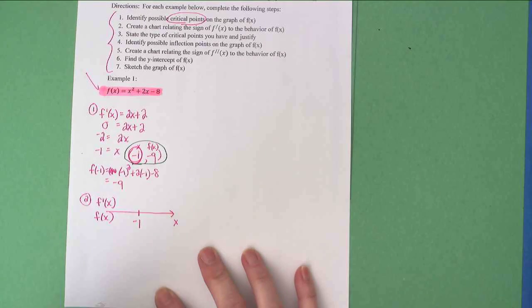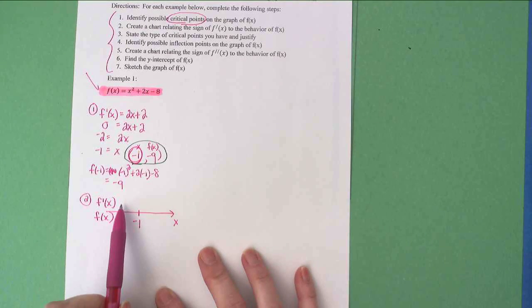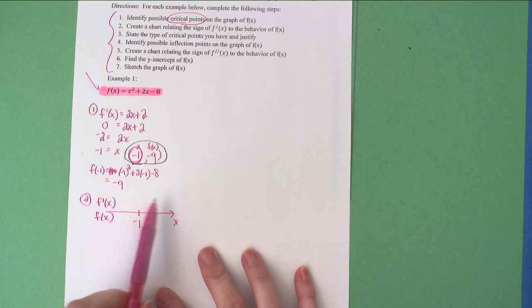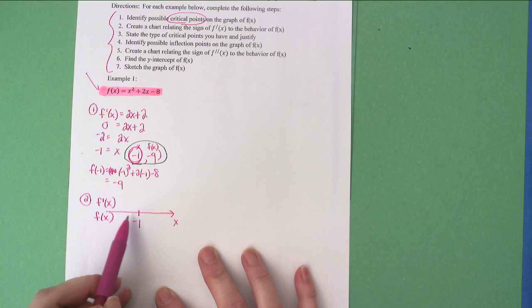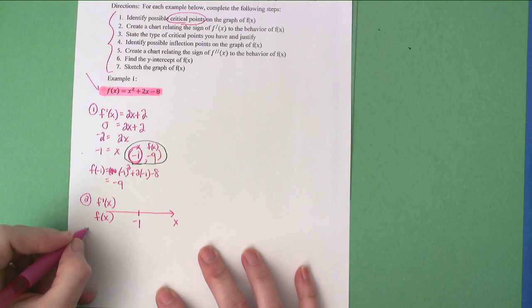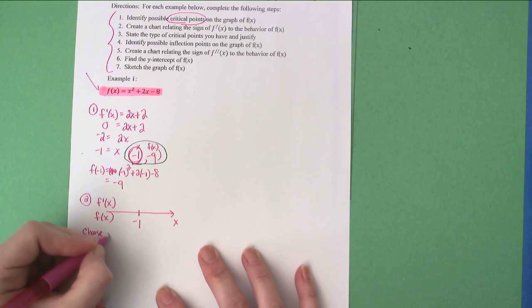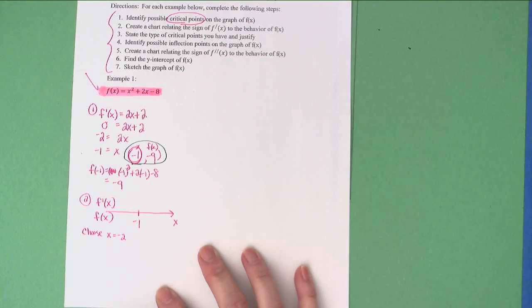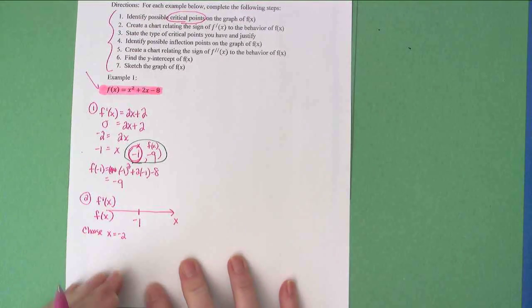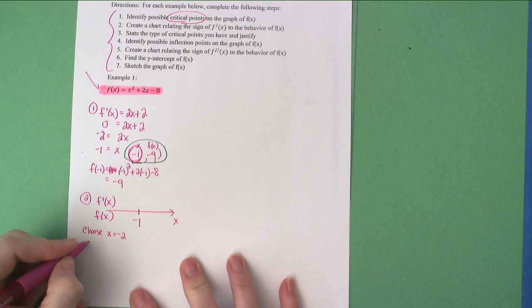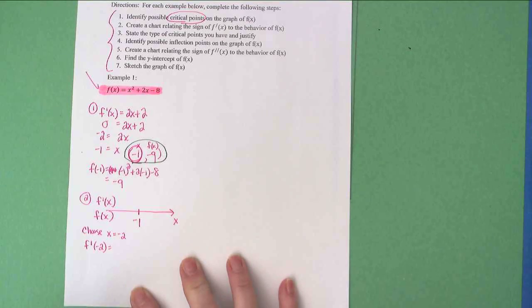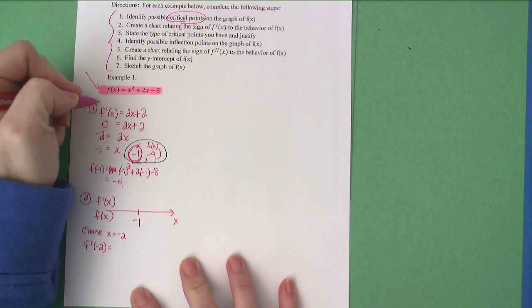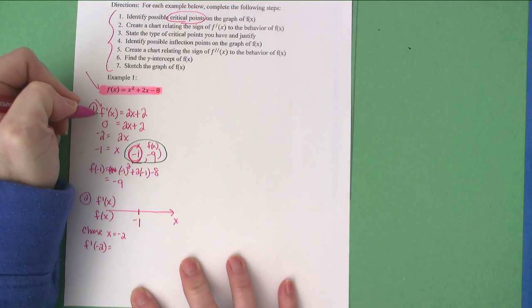And what I want to do is evaluate what the slopes of the tangent lines are doing to the left and to the right. So I'm going to choose an x value situated to the left of negative 1. So I might choose x equals negative 2. Once I choose x equals negative 2, I'm going to plug that into f prime. So f prime, when x is negative 2, I have to go back up here to f prime of x.